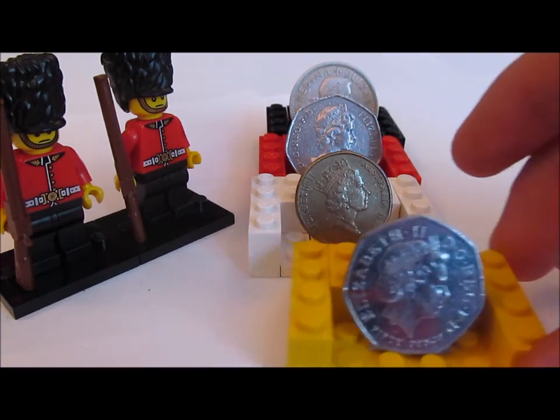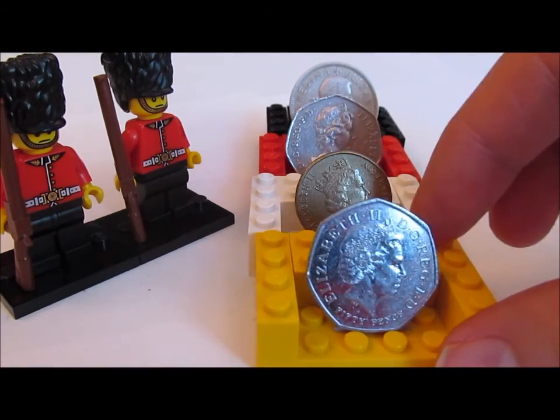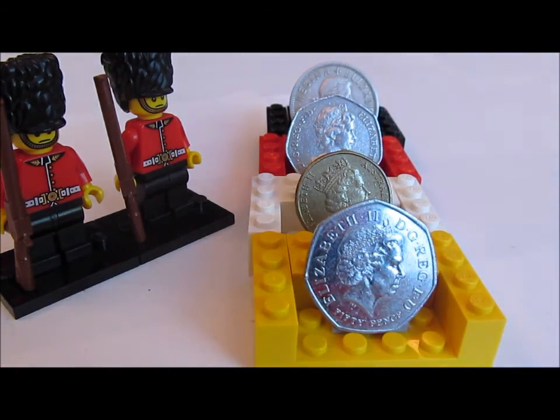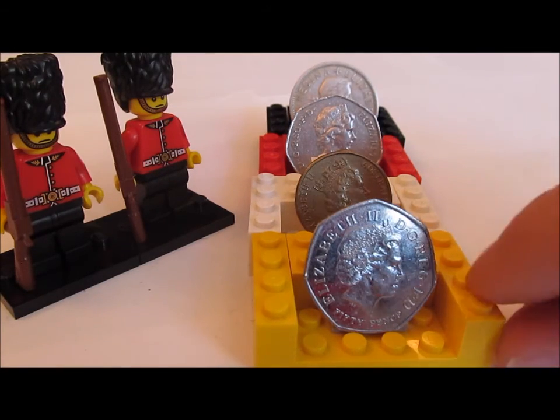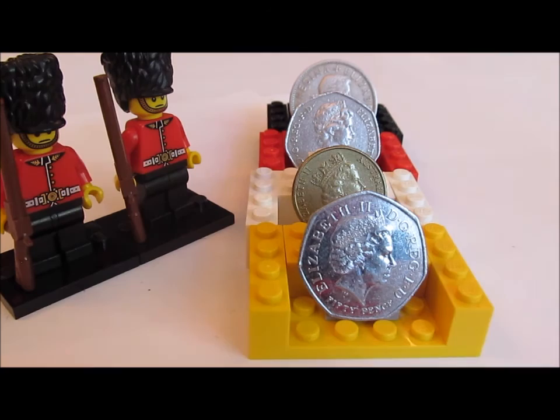Now this is probably the most common one that's actually in circulation at the moment, by Ian Rank-Broadley. It was minted in 1997 first on the £2 coins, but due to an issue with vending machines it didn't actually get officially brought out until 1998.